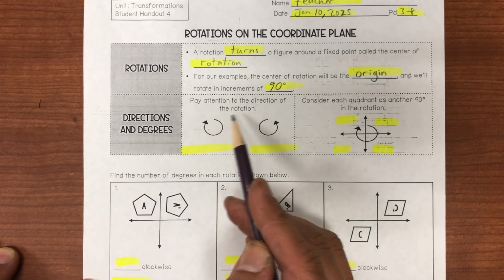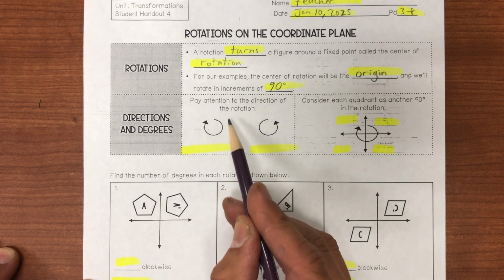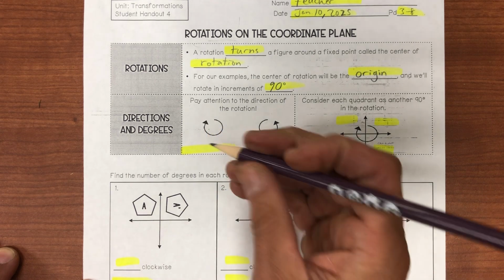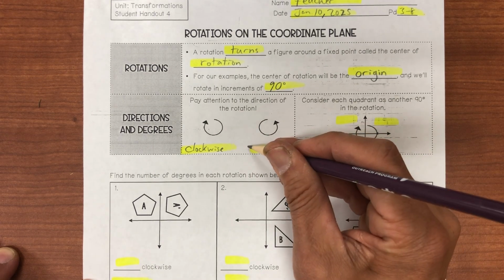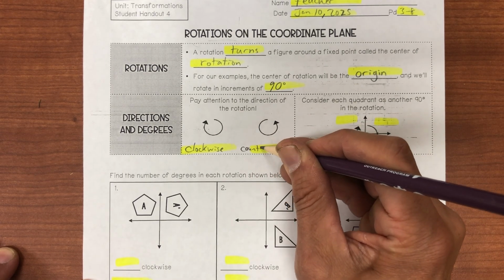Pay attention to the direction of rotation. So which way are we going? If we go this way, this is clockwise. And the opposite direction is called counterclockwise.